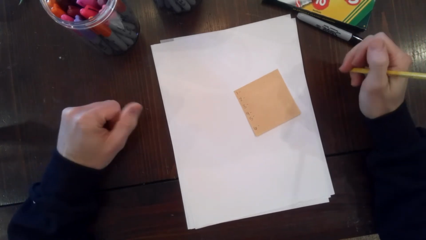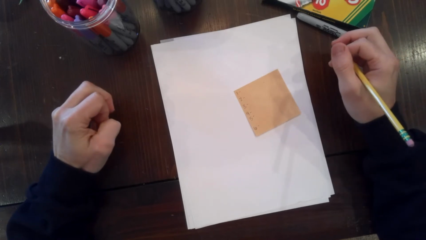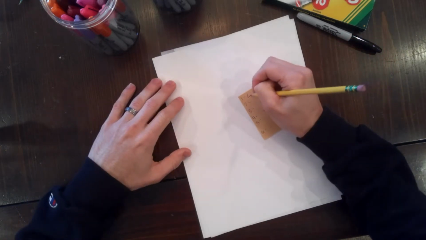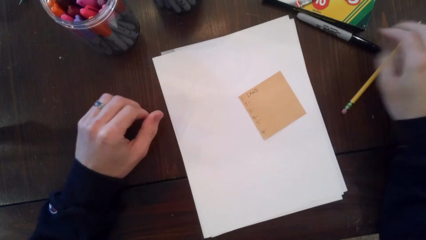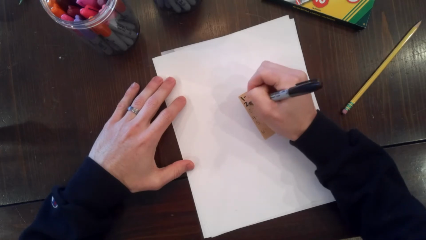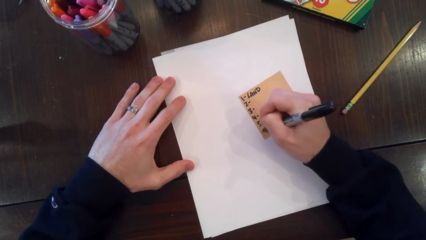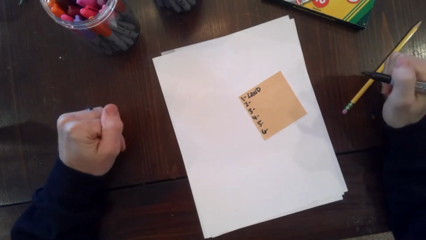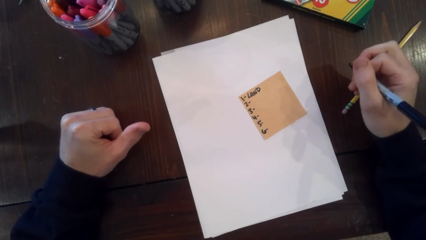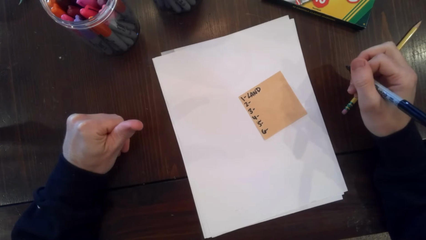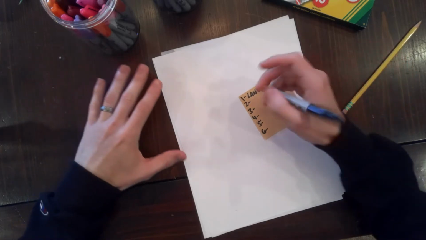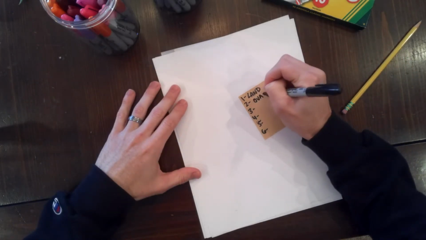So number 1, you're going to write land, sea, or air. So you can choose 3 different ones: land, sea, or air. I'm writing land. Here, I'll do this in marker so you can see it better. So I wrote land. Number 2, you're going to write a shape. So you got circle, square, rectangle. You can make up a shape if you want to make up one. You can do cone, cylinder, all sorts of things. So I'm going to put an oval.